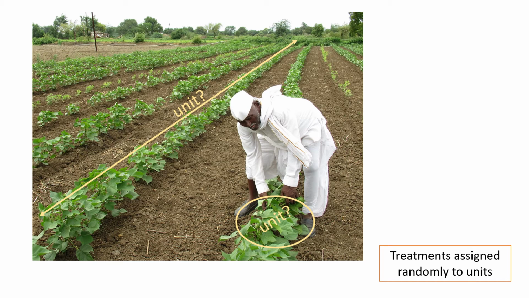A population or a sample is made up of units, and treatments must be randomly assigned to units. This means that if you apply a treatment to a bunch of things together, they are a bunch and not separate units.